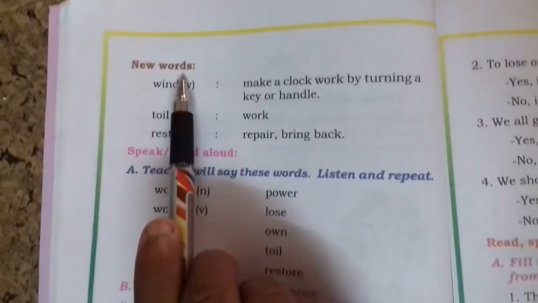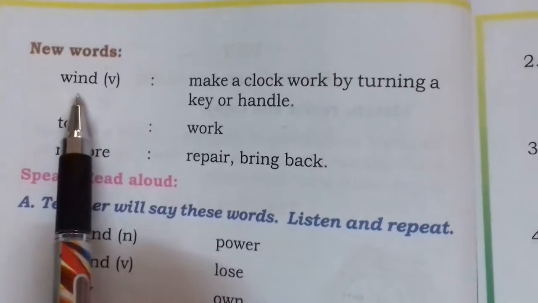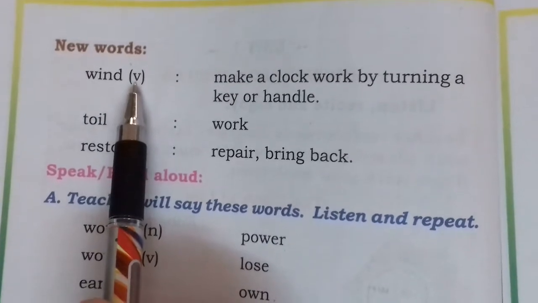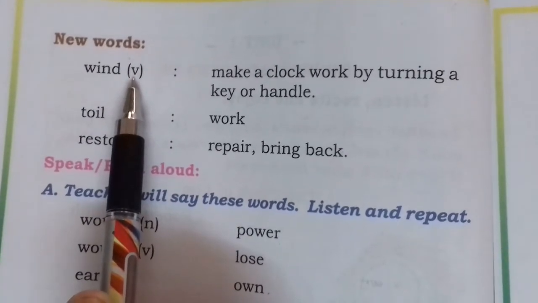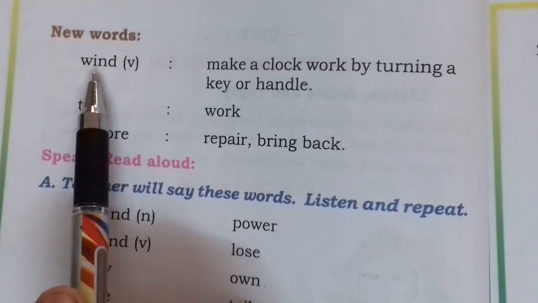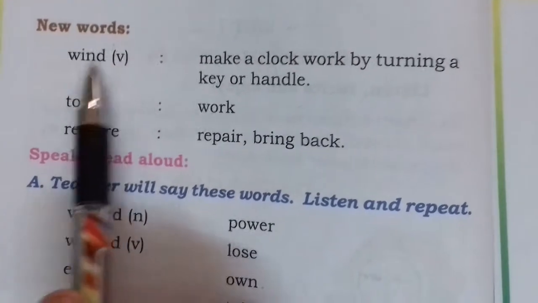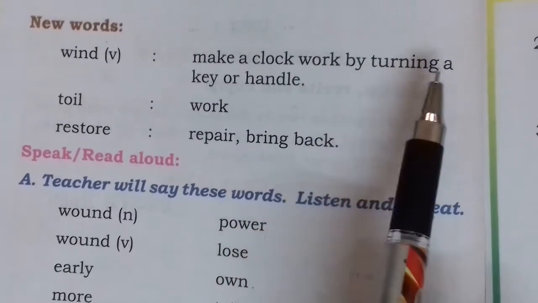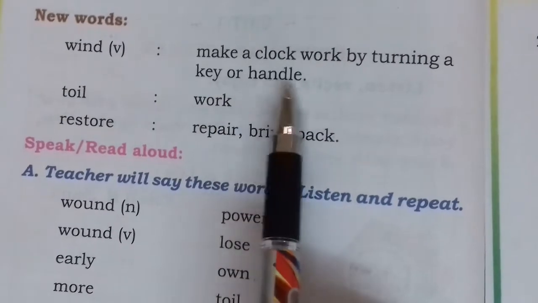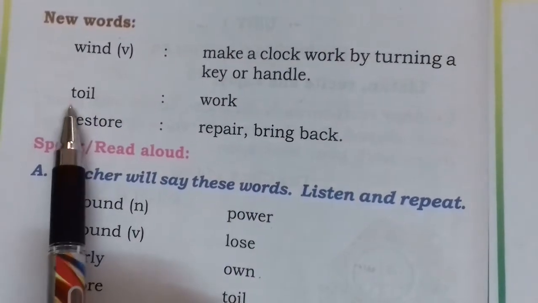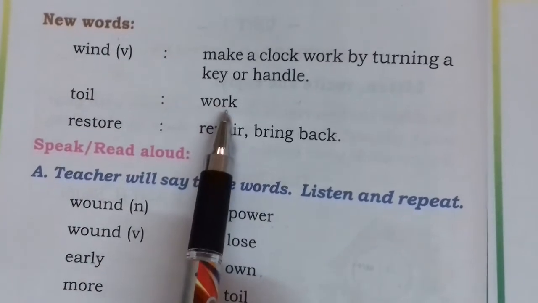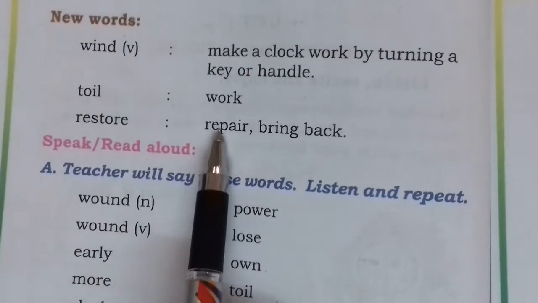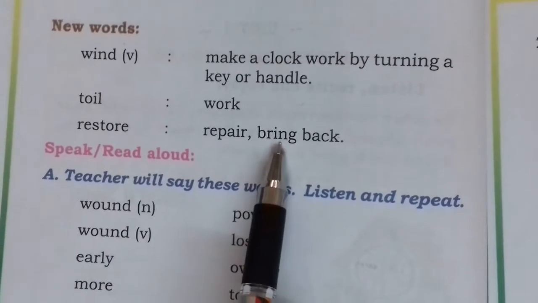New words that you have learnt. Wind. If in bracket it says v, that stands for verb. So you read this as wind. Make a clock work by turning a key or handle. Toil. Toil means work. Restore. Restore means repair or bring back.